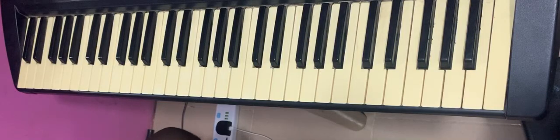So once we are on any key, we are going to use this scale formula which I gave already to find the major scale of that key. So there are 12 keys on the piano.